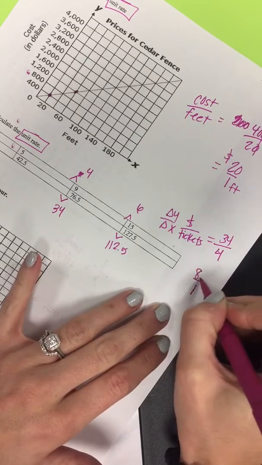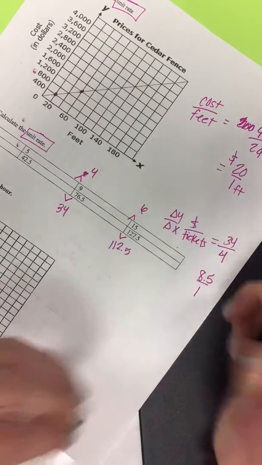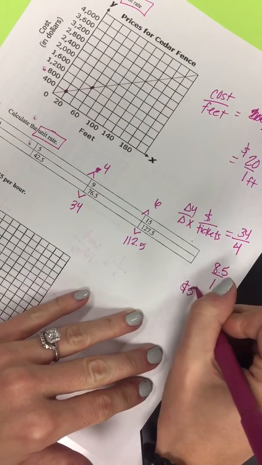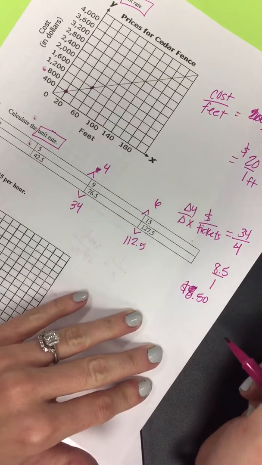So in your calculator, you can just divide 34 by 4. It'll give you 8.5. So basically what this is saying is it's going to cost $8.50 per 1 ticket.